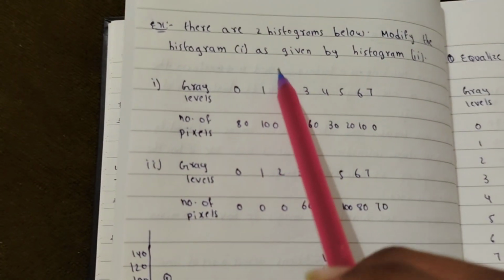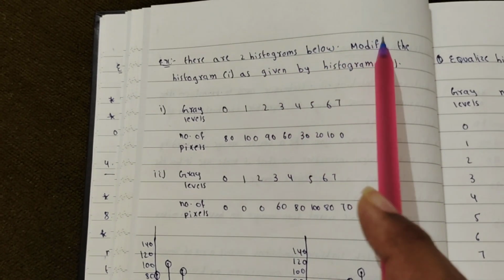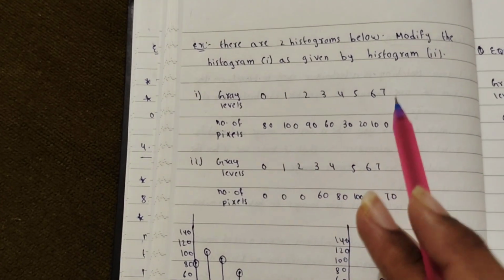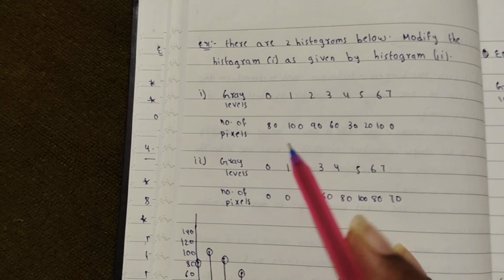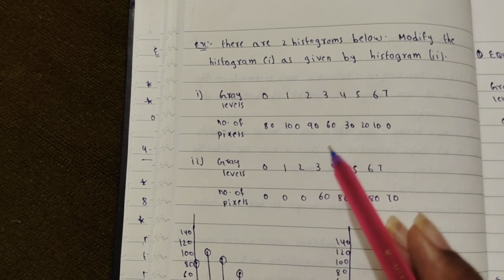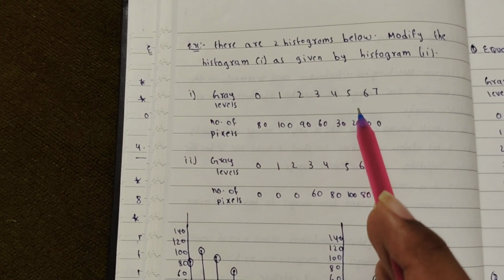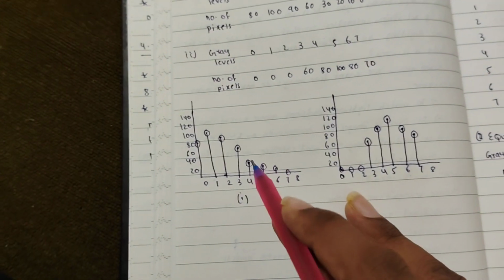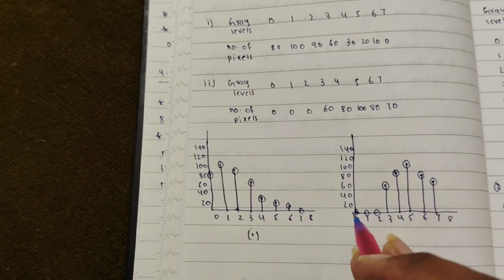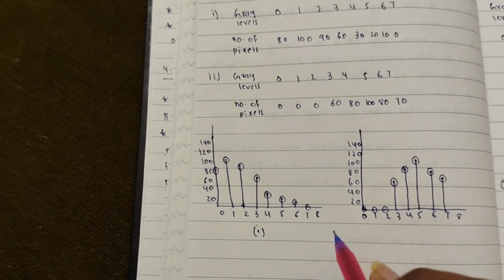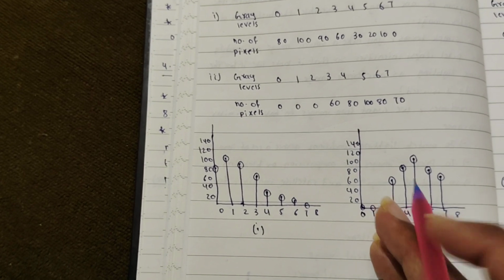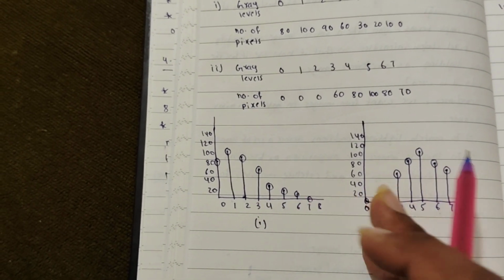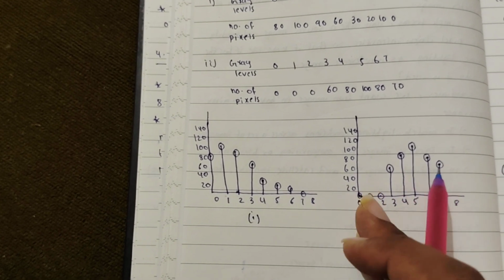If you see the example, there is a question. There are two histograms below. Modify histogram 1 as given by histogram 2. So these are the two histograms. By using histogram 2, we need to convert histogram 1 to be like histogram 2. First we need to draw the graphs so we know how the images are. This is the first image, this is the second image. We need to convert the first image so that it looks somewhat like the second image.